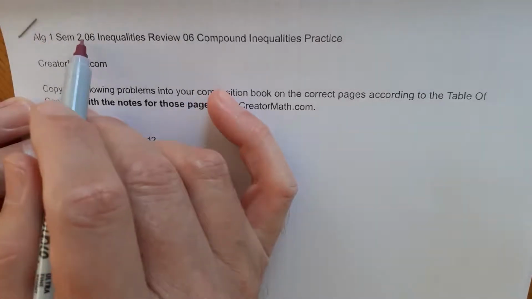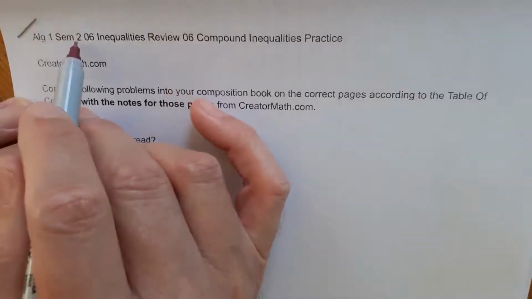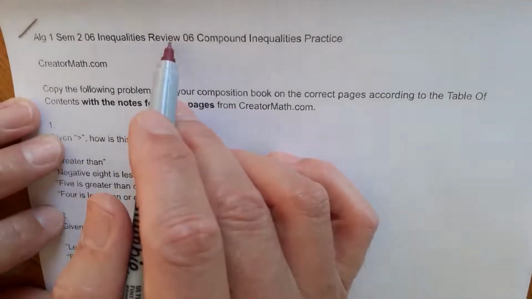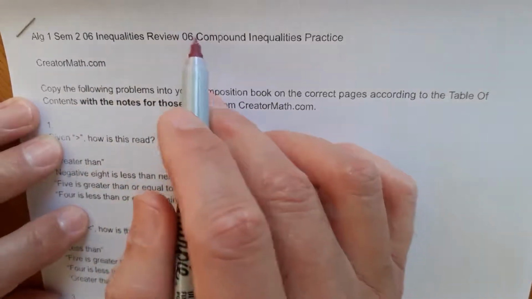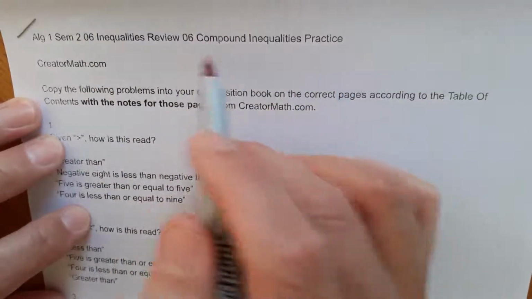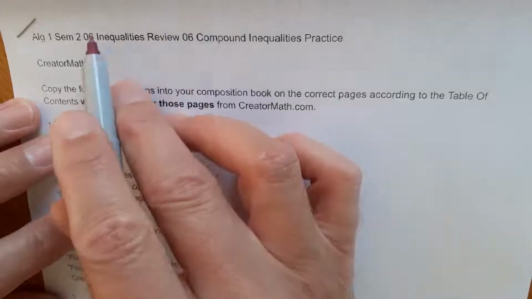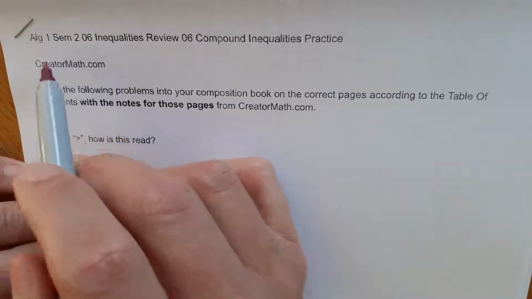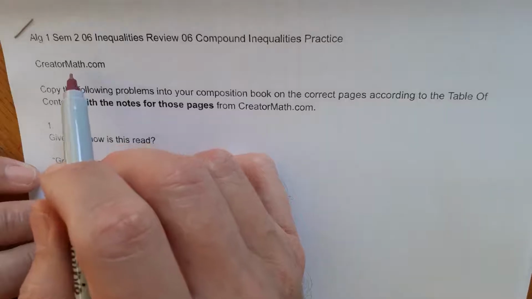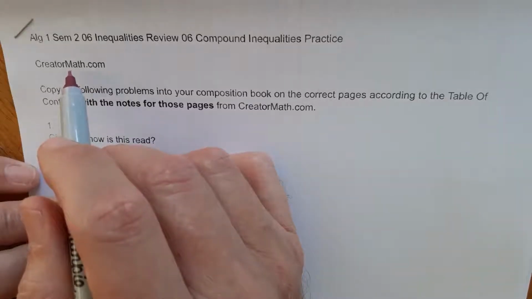This is Algebra 1, Semester 2. It's a unit called Inequalities Review, which is number 6. And it's a lesson within that called Compound Inequalities Practice, which is lesson number 6 within unit number 6. It's on creatormath.com under the Algebra 1 tab. You might need to Google creatormath.weebly.com to find the site.